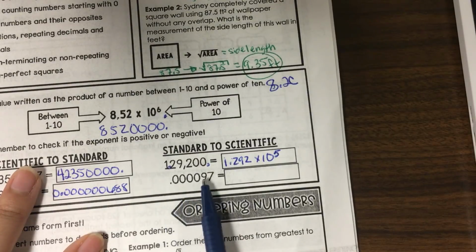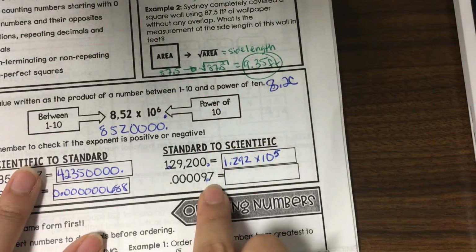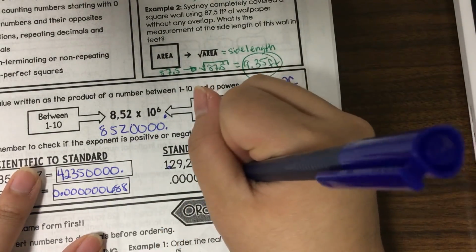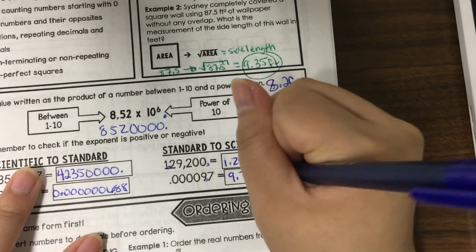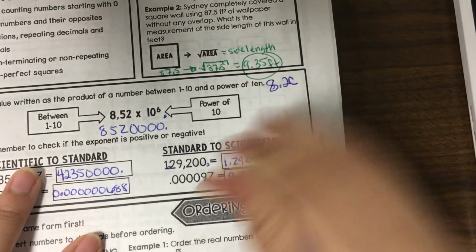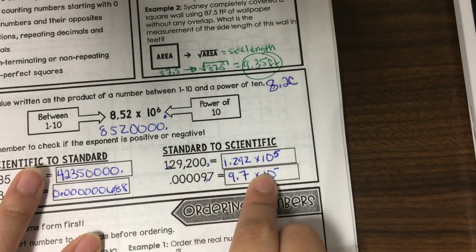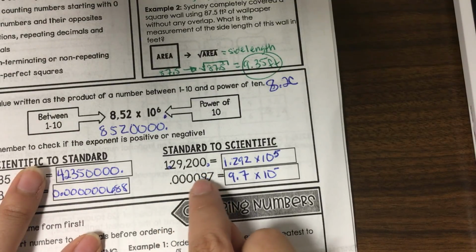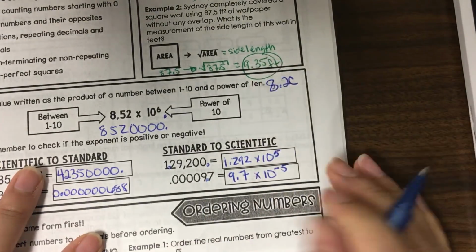So right now my decimal's right here. I'm gonna move it between the 9 and the 7. 9.7 is greater than or equal to 1 and still smaller than 10. So 9.7 times 10 to the, it was originally a small number, 0.00097 is really small. So it's gonna be negative. And then let's count how many digits between where it was and where it's at now. 1, 2, 3, 4, 5 digits. So it's to the negative 5th power.